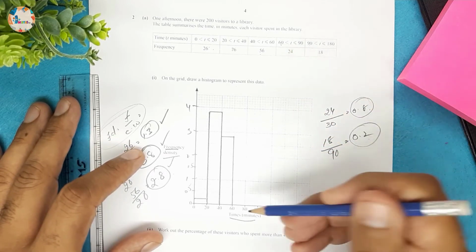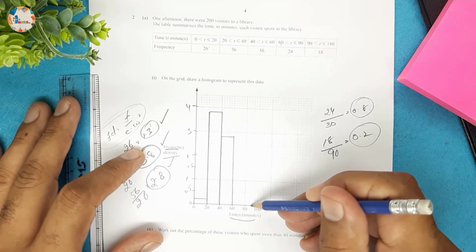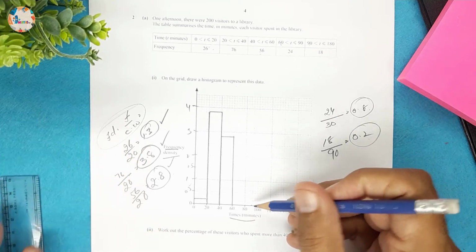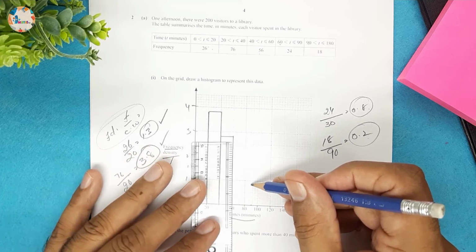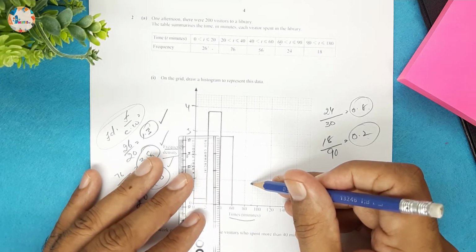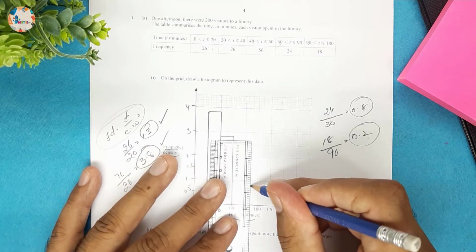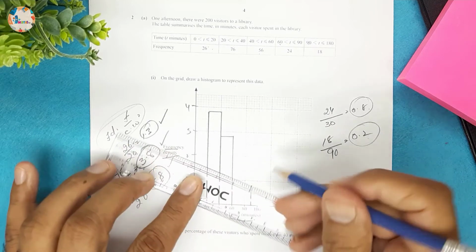So 60 to 90 will be up to this middle value, 0.8, and we can draw it like this.